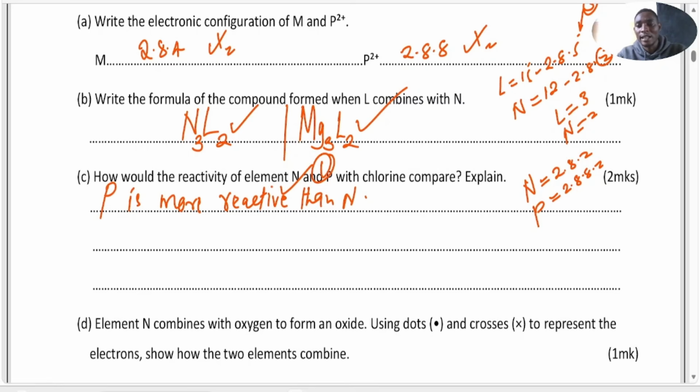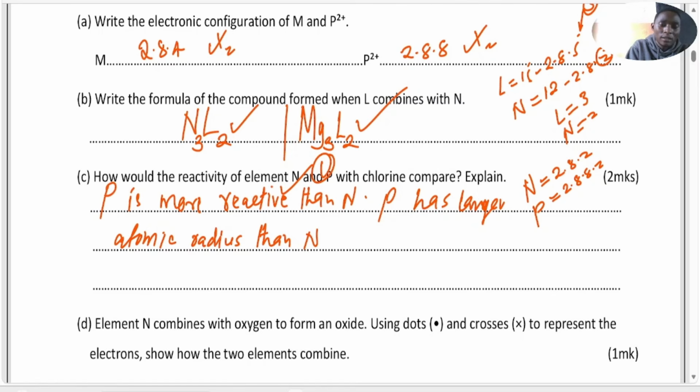So P has larger atomic radius than N. Therefore, it has lower nuclear charge, and hence P has less nuclear charge.